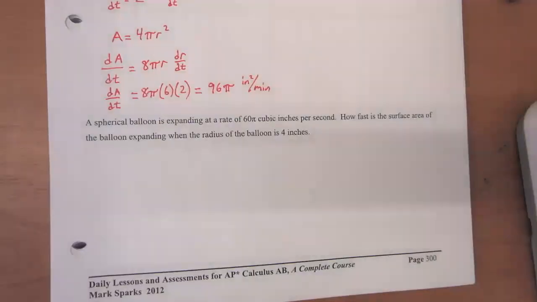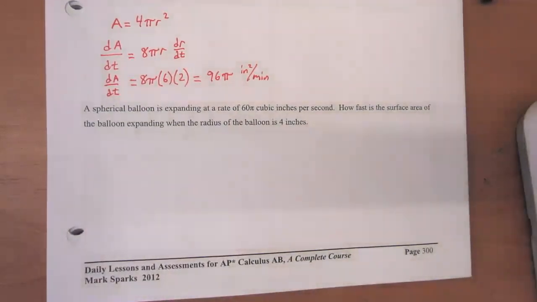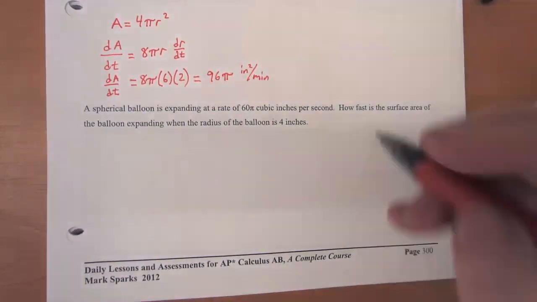Let's wrap up with our last problem in related rates. And this one was a little bit of a curveball, but let's see what we can do with it. All right, so a spherical balloon is expanding at a rate of 60 pi cubic inches per second. How fast is the surface area of the balloon expanding when the radius of the balloon is 4 inches?